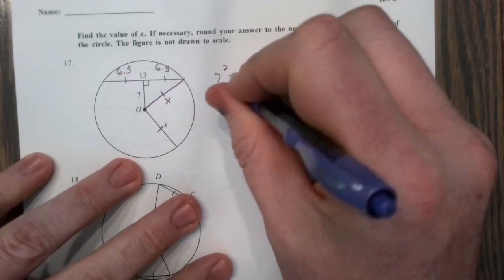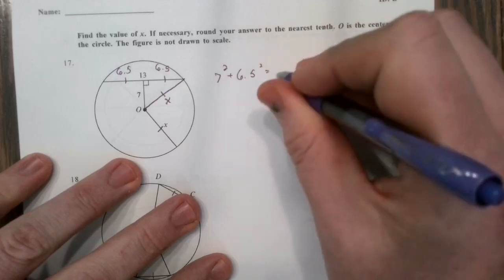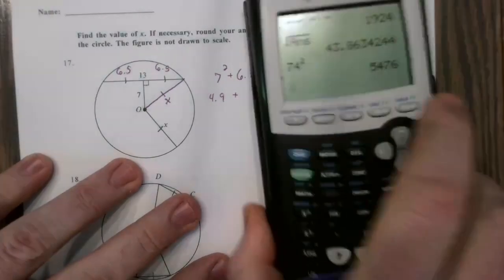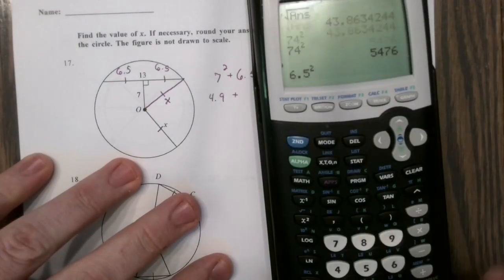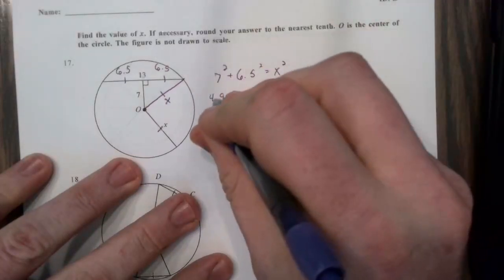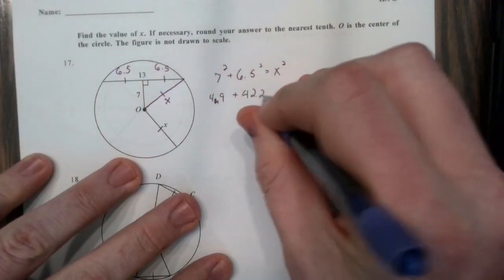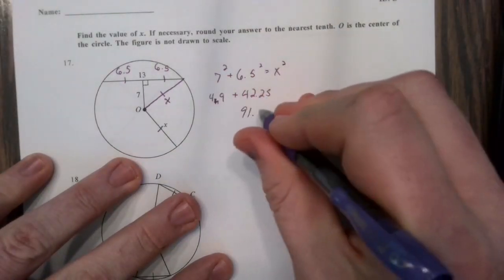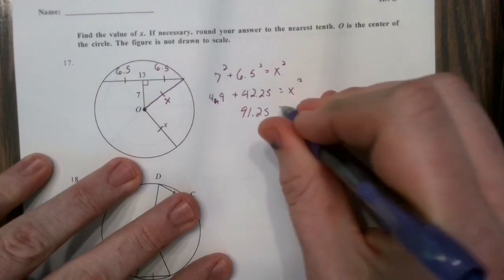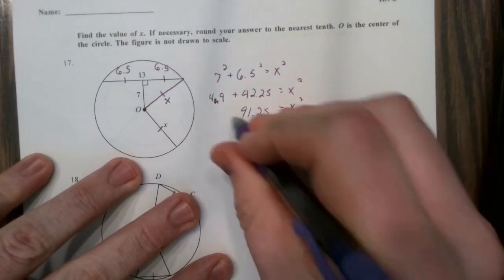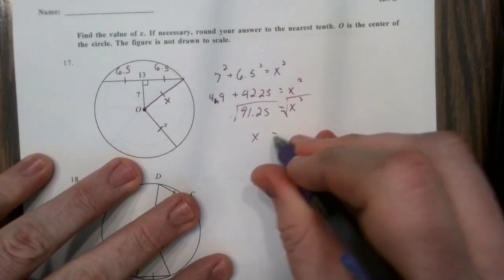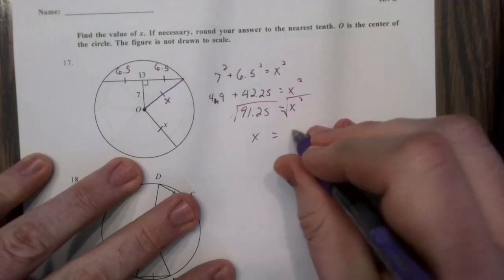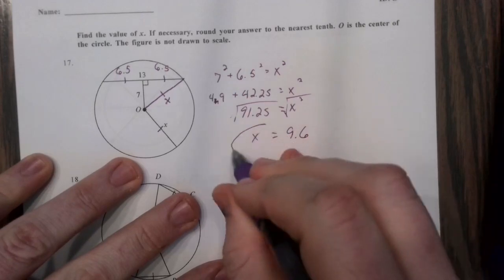So 7 squared plus 6.5 squared equals x squared, since x is my hypotenuse. That's 49 plus, and again I apologize, I'm just trying to go quick here so the video is not too long. 49 plus 42.25. I add those together. I get 91.25. This is equal to x squared. I'll go ahead and take the square root of each side. I find that x is equal to the square root of my previous answer, which is 9.6. It says round to the nearest tenth, so I'm pretty comfortable with that answer.